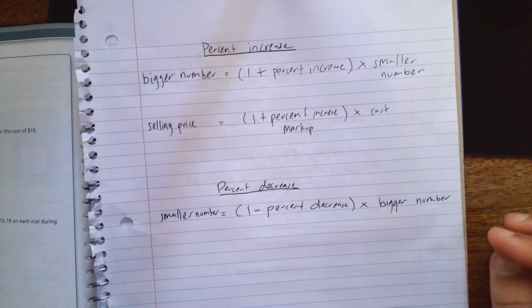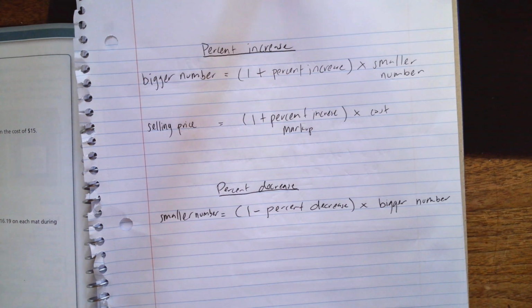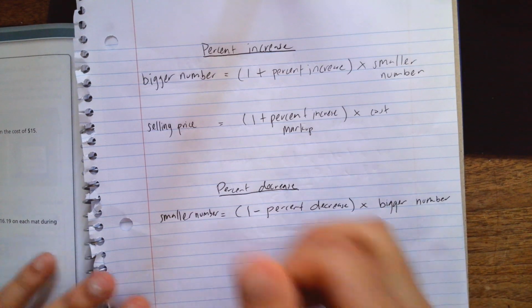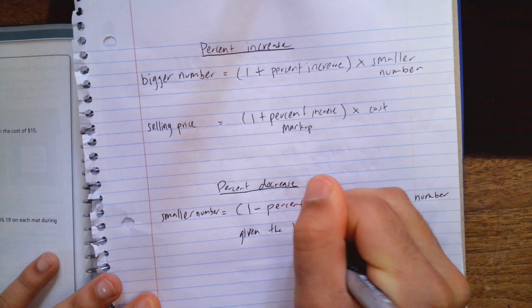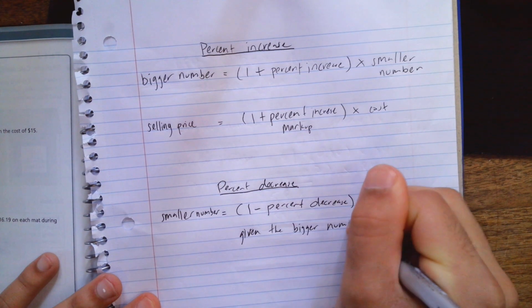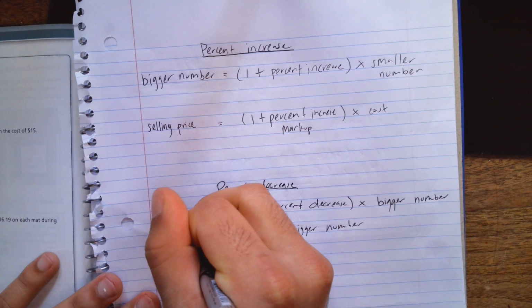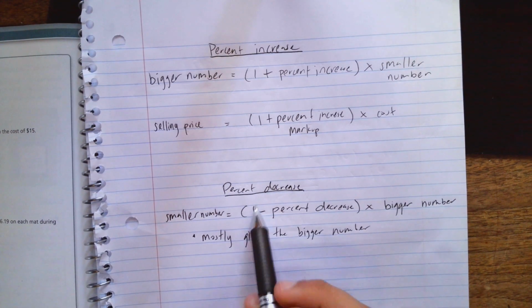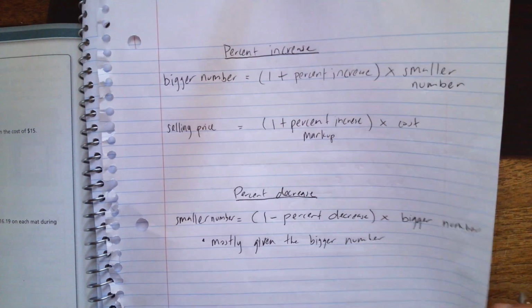Okay, so now in these types of problems, typically, now not always, but most of the time, we're going to be given the bigger number rather than the smaller number. Now this may not always be the case. There are problems where we can be given the smaller number instead and we have to solve for the bigger number, but typically the types of problems that you're going to see, we're going to be given the bigger number. Does that make sense?